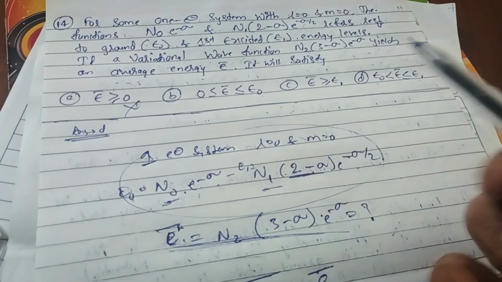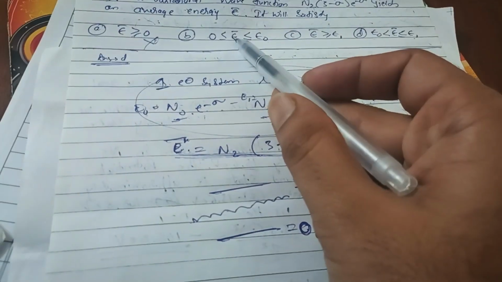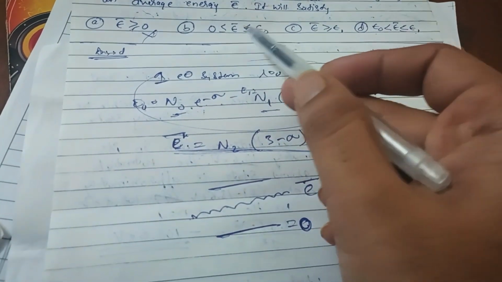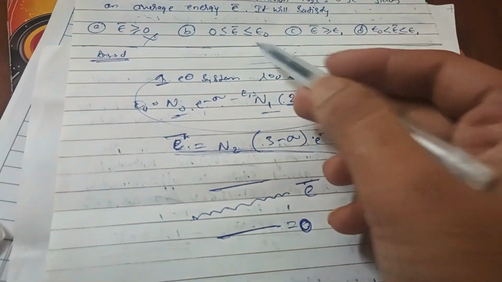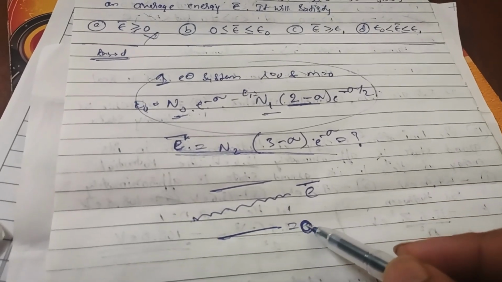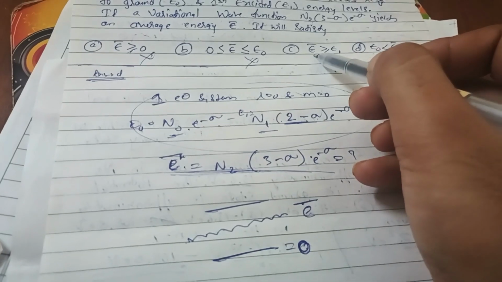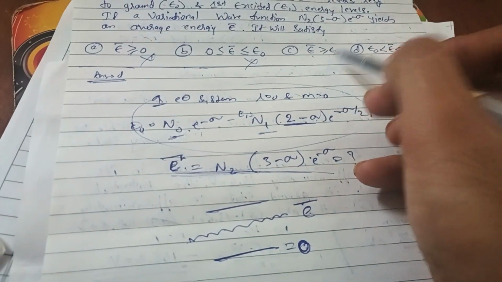Another option says E bar will be smaller than E naught. No, E naught is smaller than E bar. This is also not correct.